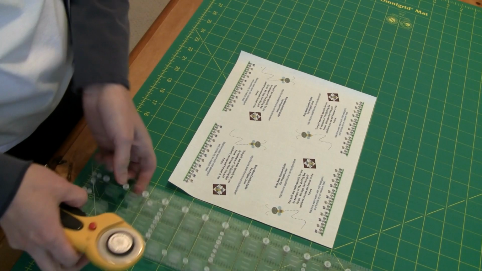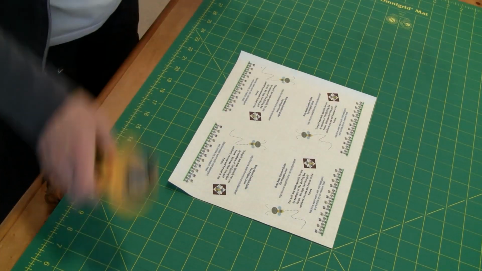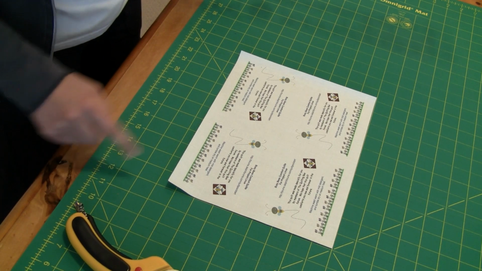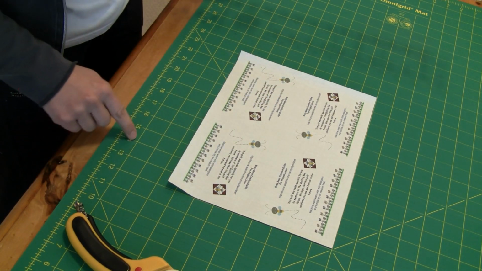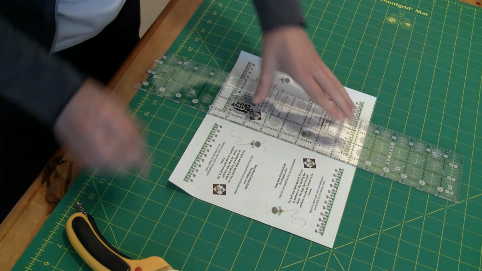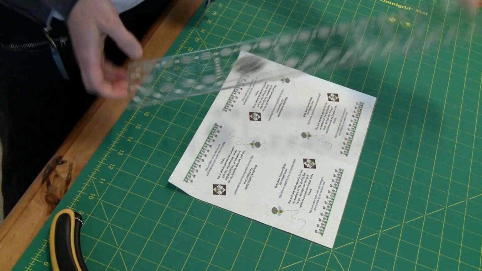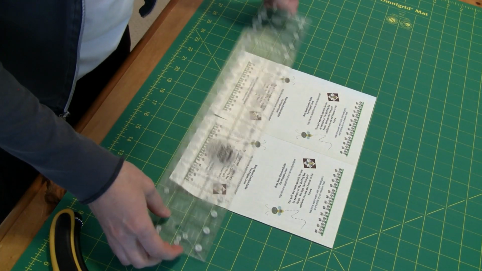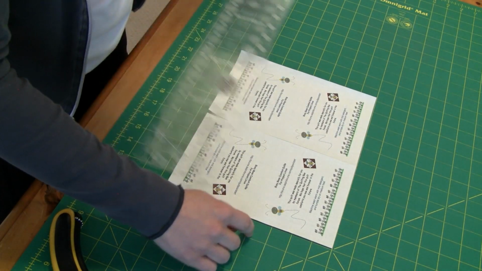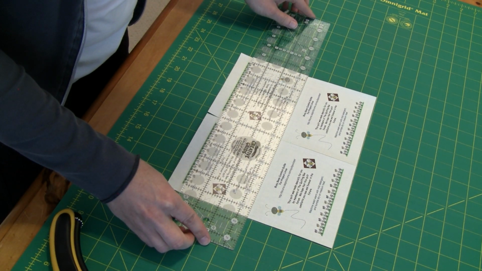So since we did it in equal quarters, we could just cut it in equal quarters. So it's 8.5 by 11. That means 5.5 this way. 1, 2, 3, 4, 5.5. And then 4 1/4 this way. 1, 2, 3, 4 1/4. Right about there.